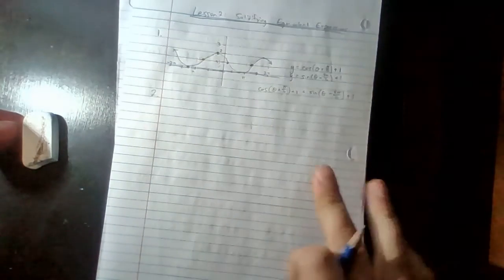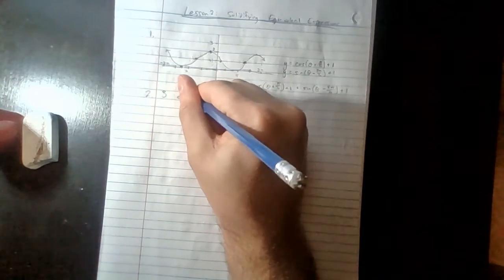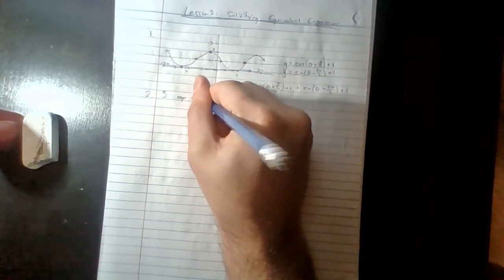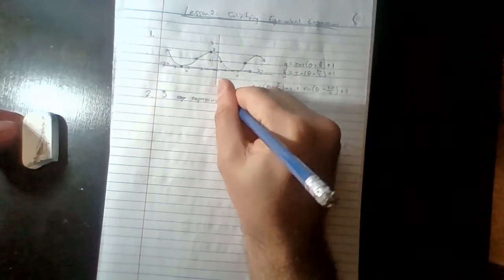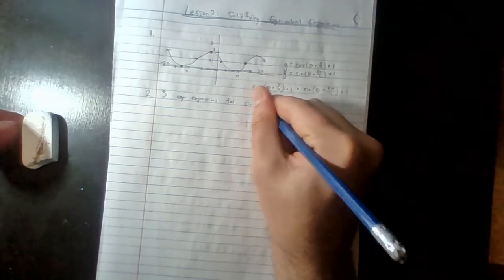Number 2, write 3 equivalent expressions for sine of 7 pi over 8 using the related acute angle.